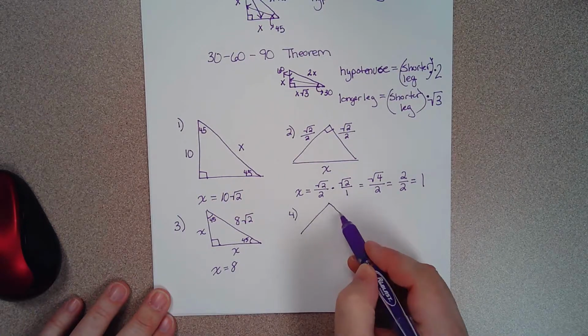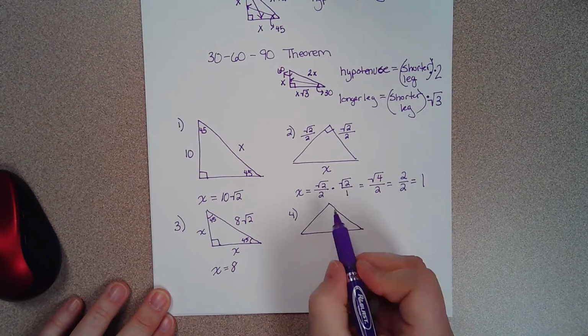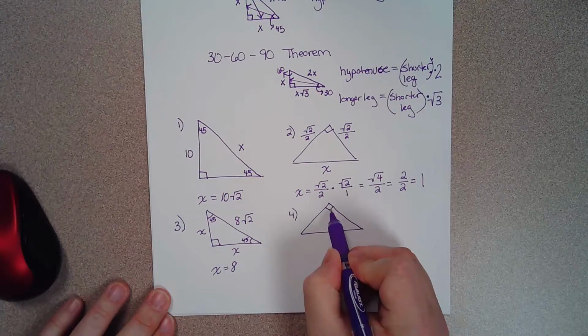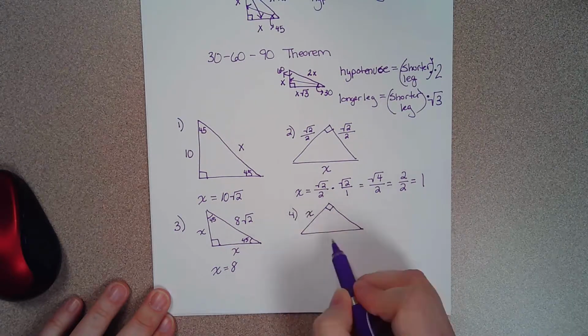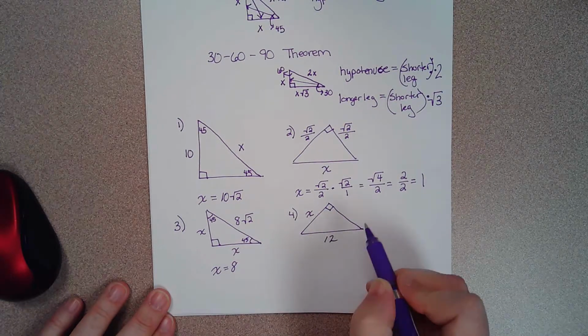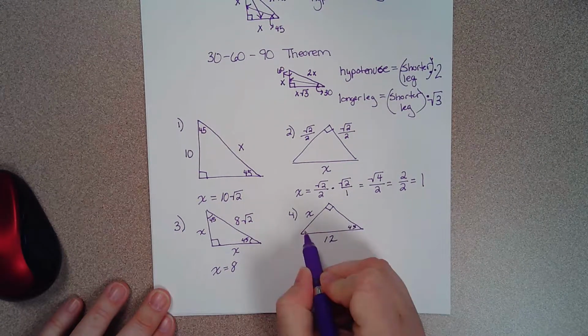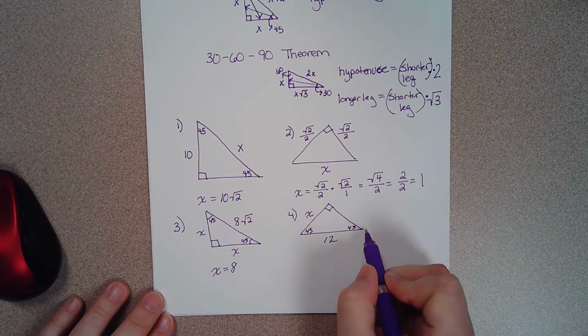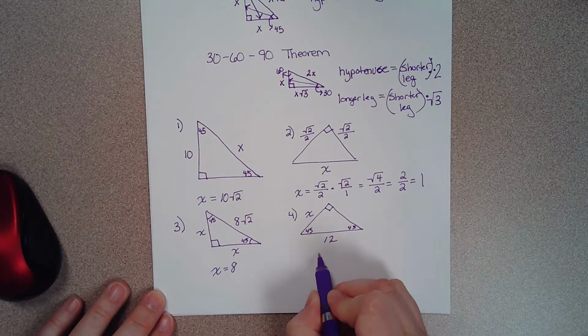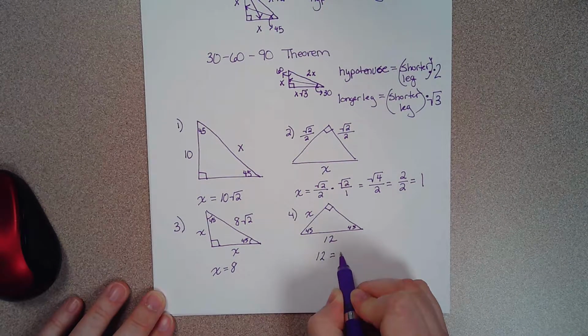And last but not least, number 4, we have this here. If you notice, this is all from the first theorem. We are just working with the first theorem on this. If this is x and this is 12, what is this, right? So if this is 45, we know this is 45. This is our hypotenuse. So this is the same as saying 12 equals x square root 2.